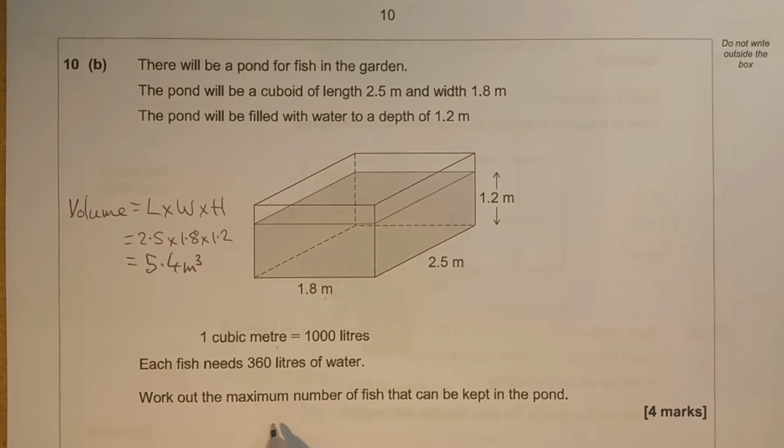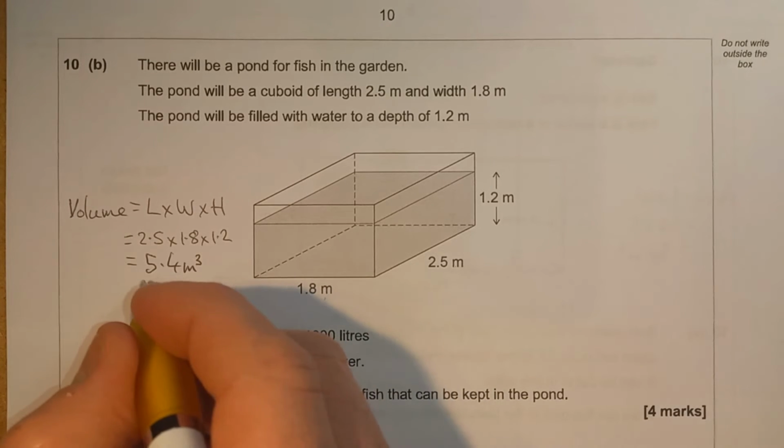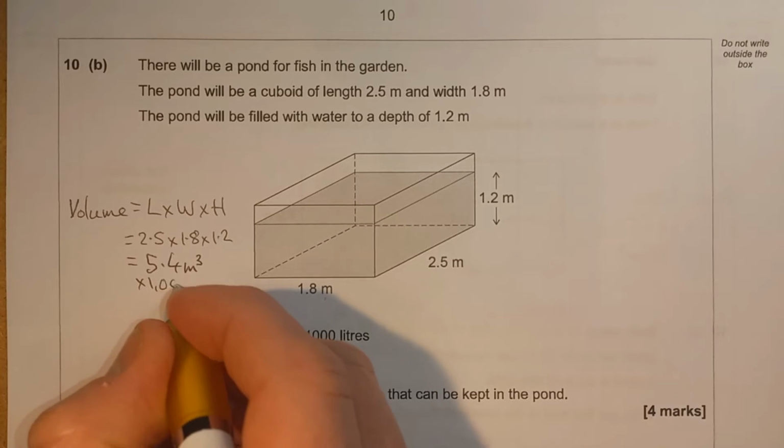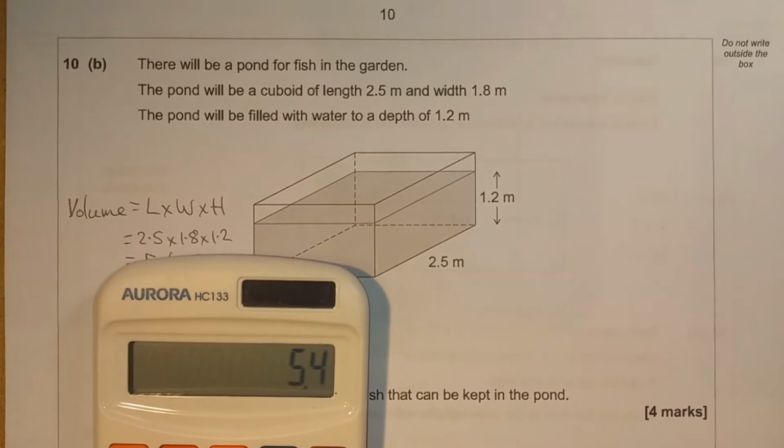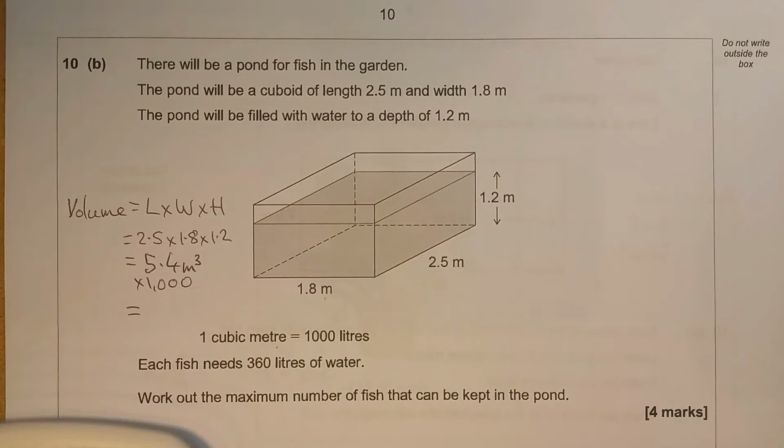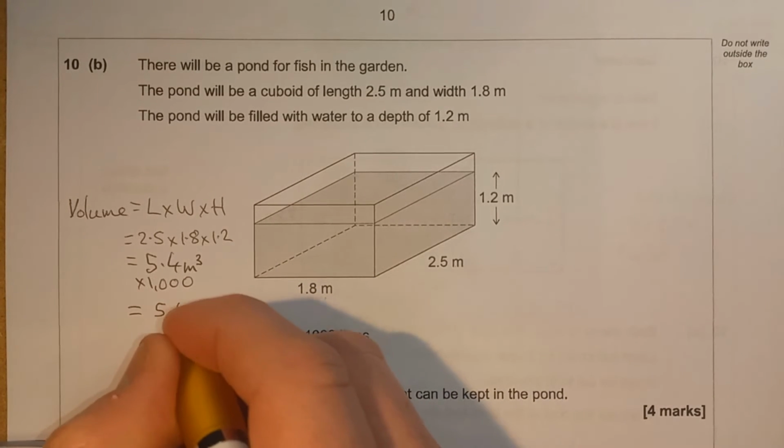Now, we want to turn that into litres. So 1 cubic metre is 1,000 litres, so we need to multiply that by 1,000. So 5.4 times 1,000, and we get 5,400 litres.